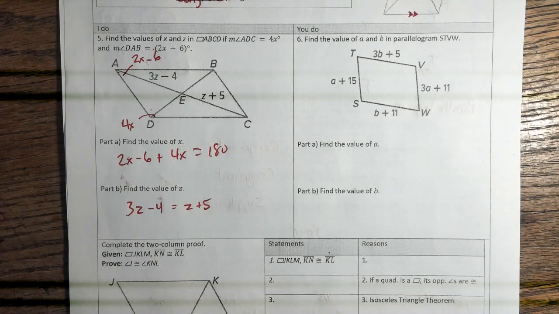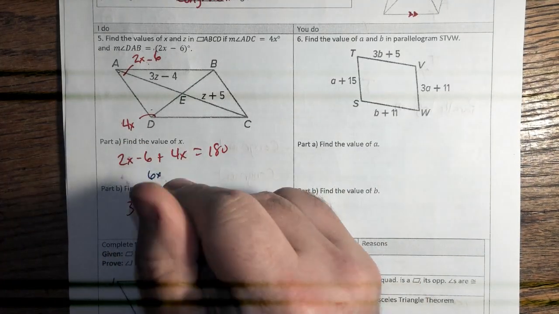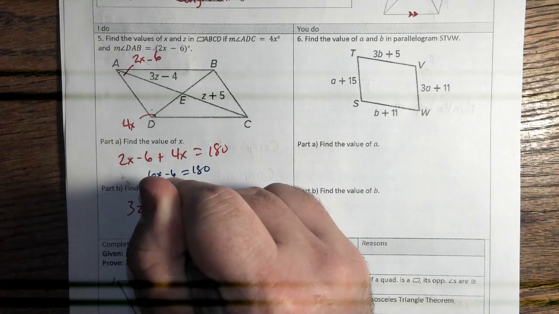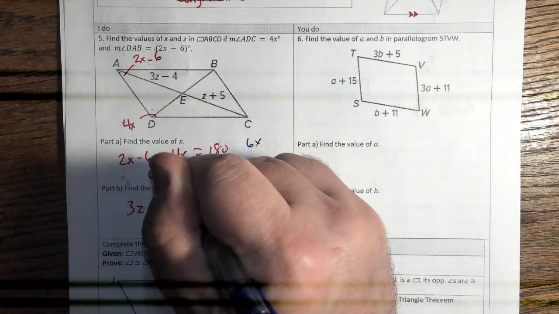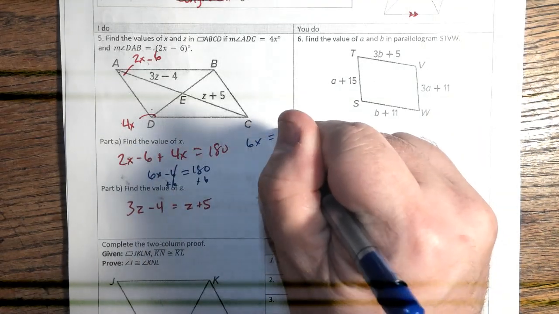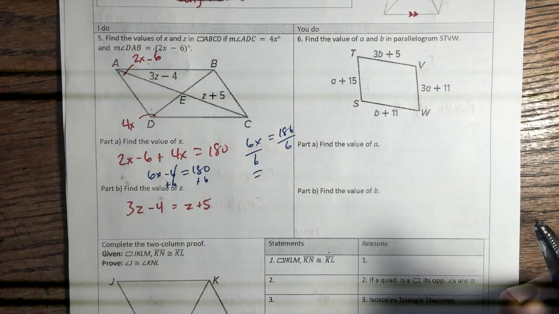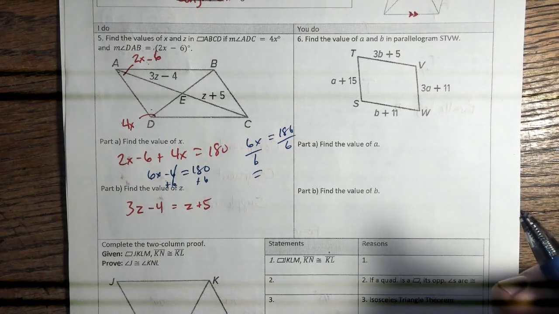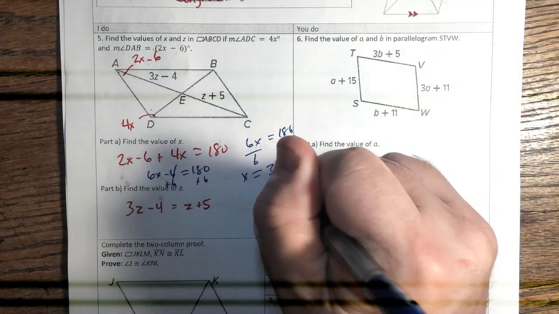Okay, so let's solve for x and then solve for z. All right, 2x and 4x make 6x, minus 6 equals 180. Add 6 to both sides. 6x equals 180 plus 6, which is 186. Divide both sides by 6, and x is going to equal 31.